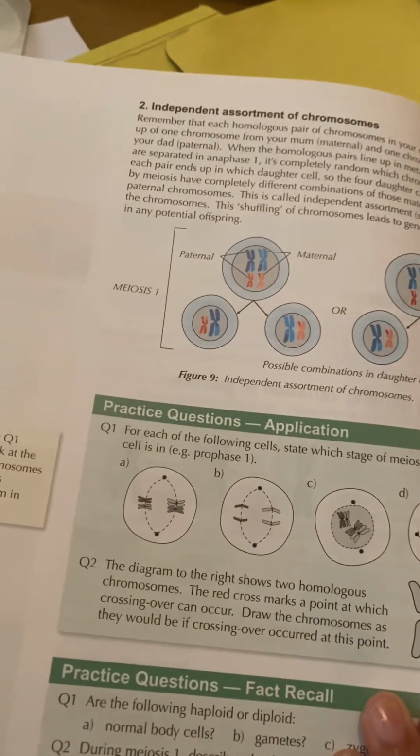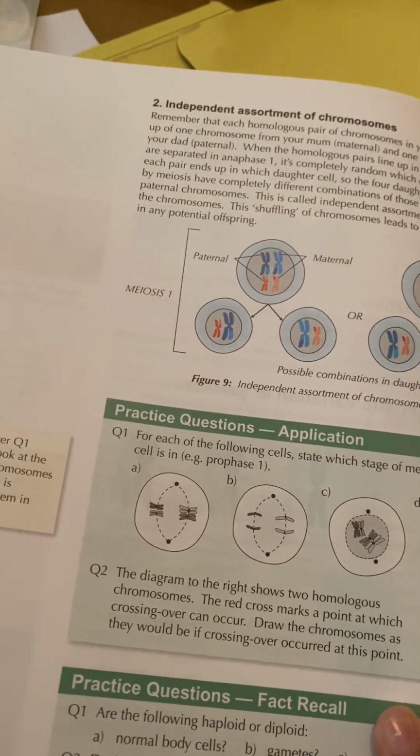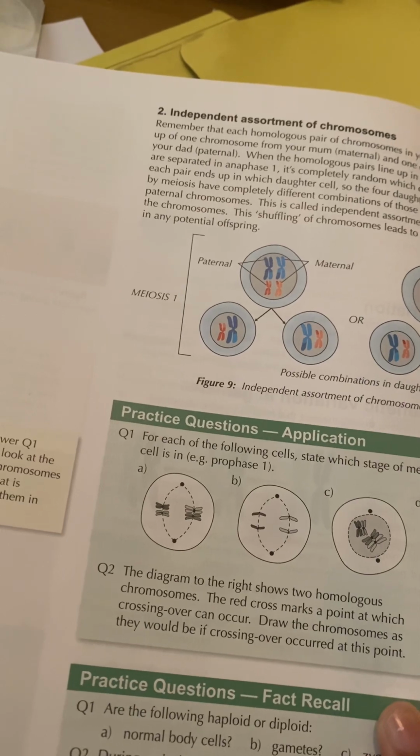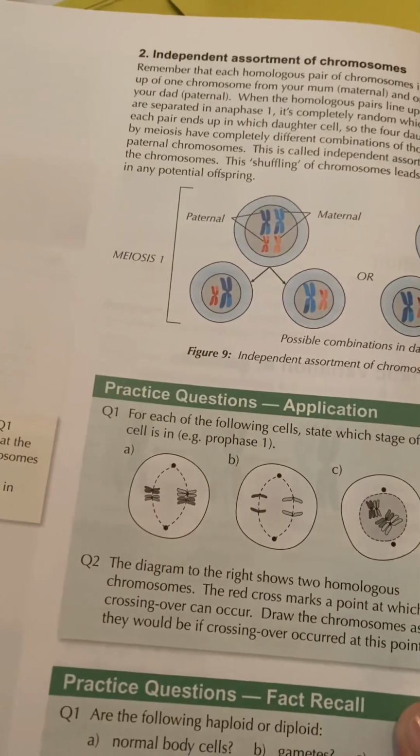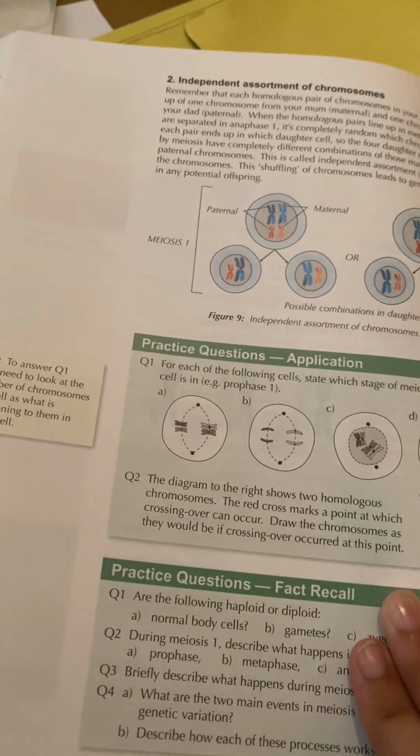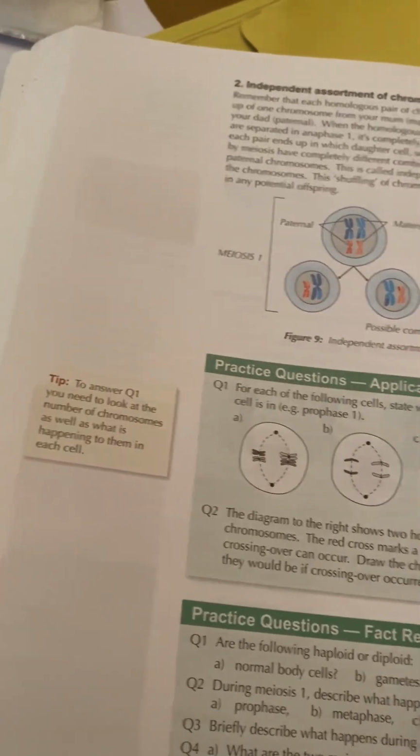And then number 2 is independent assortment of chromosomes. So each homologous pair of chromosomes is 1 chromosome from your mum and 1 chromosome from your dad.